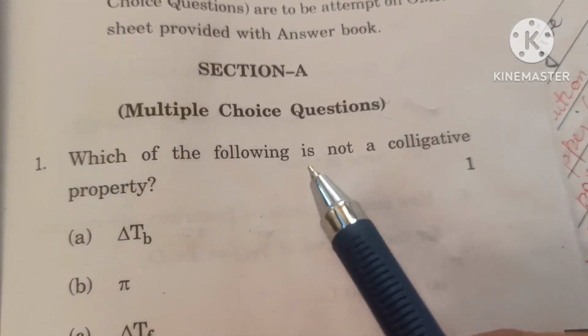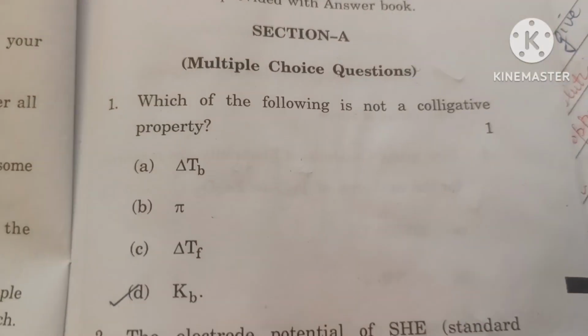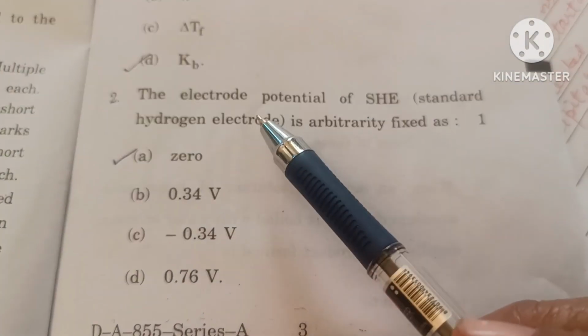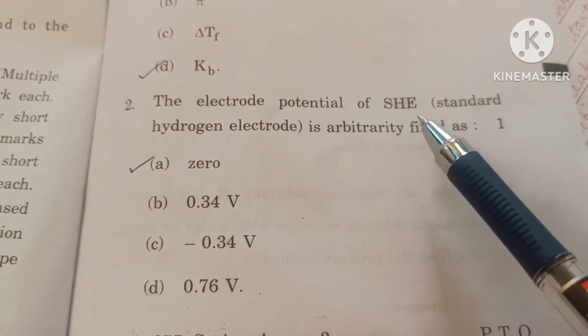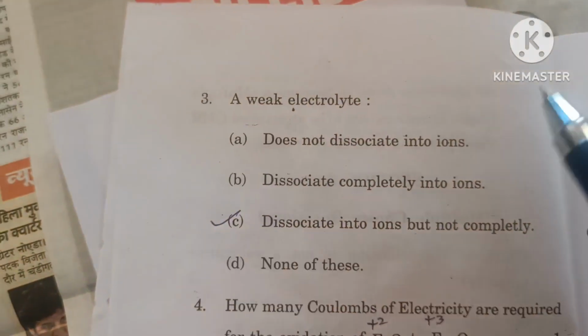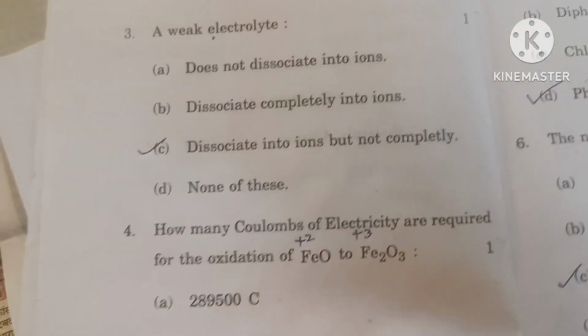The first question is: which of the following is not a colligative property? The answer is Kb, the ebullioscopic constant. The electrode potential of a standard hydrogen electrode is arbitrarily fixed as 0. A weak electrolyte dissociates into ions but not completely.